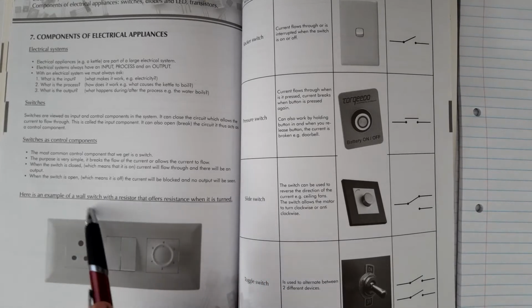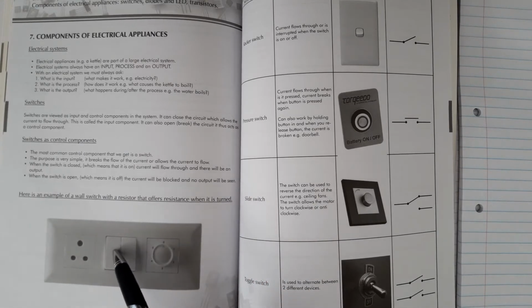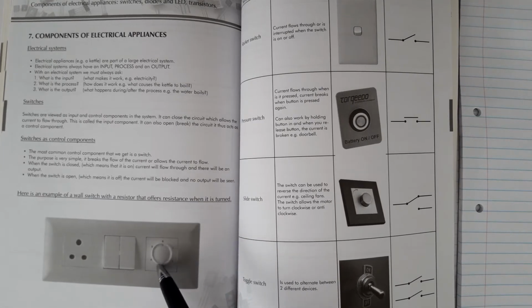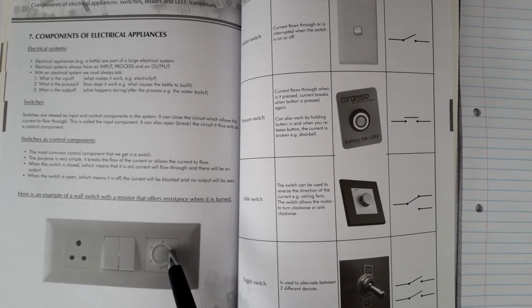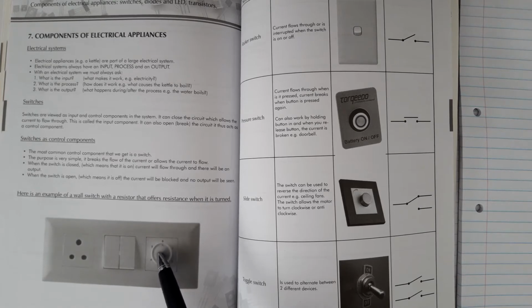So they give you an example of a wall switch with a resistor, right, that offers resistance when it is turned. So some of you may have seen this in your houses before. You've been to a friend's house that has a dimmer switch. All right, so the dimmer switch acts as a resistor. This pretty much just allows you to control the brightness of the lighting that's usually found in a dining room. All right, so as you turn the resistance up or down, you're restricting the flow of electricity, and therefore the light will either shine brighter or it will shine dimmer.